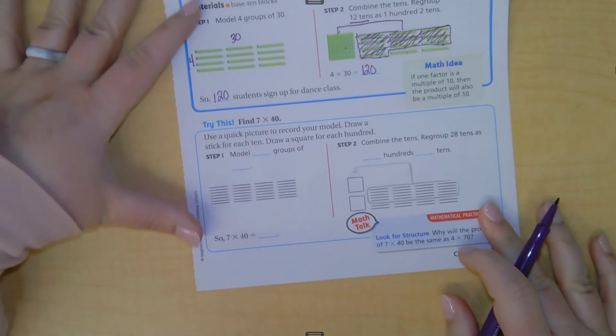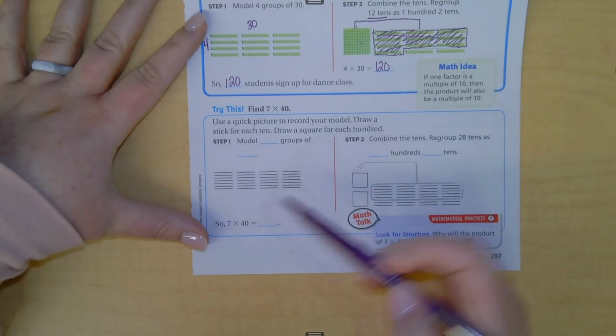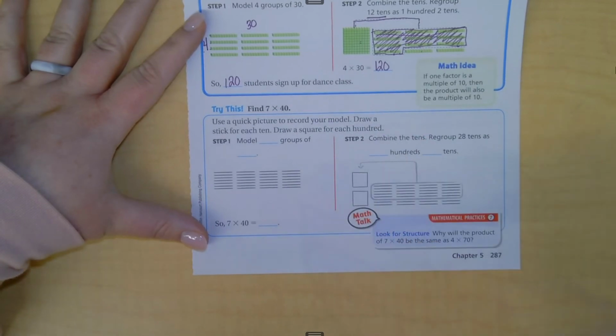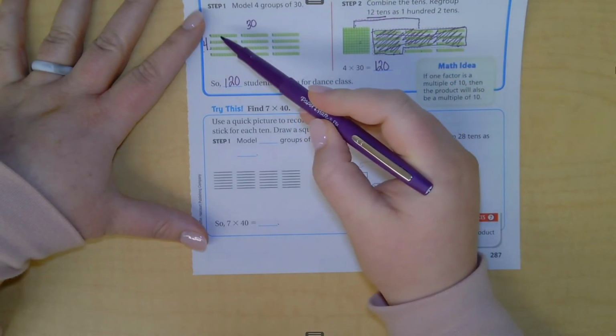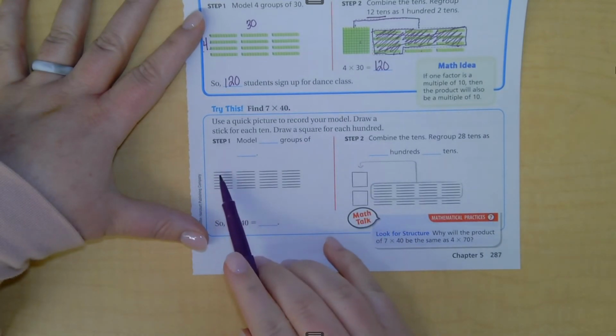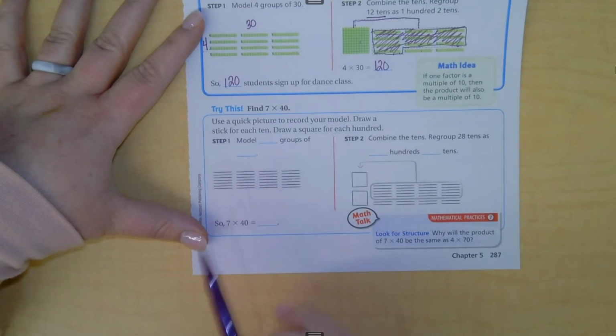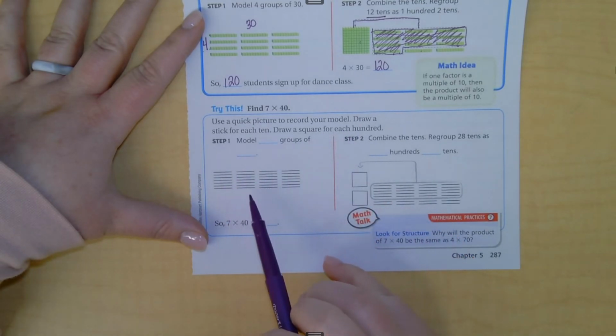Okay. Let's try finding 7 times 40. All right, so now they're going to show you what it looks like if you were to draw 10 sticks, because we don't expect you to draw them in 3D like this and draw a notch for each little part. You don't have to do that. So this is what 10 sticks would look like if you draw them. They just look like a stick, right? This is what we call a quick picture, because it's quick and easy to draw.